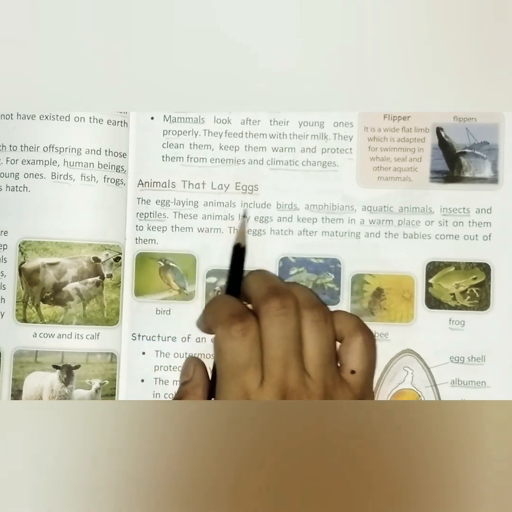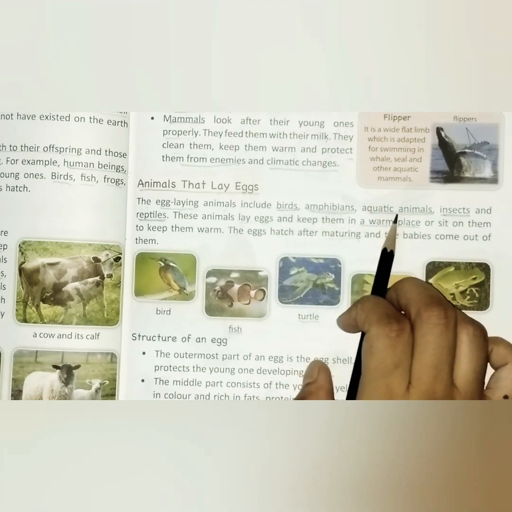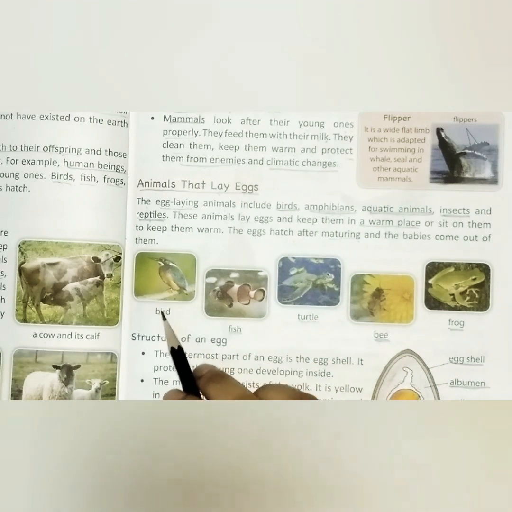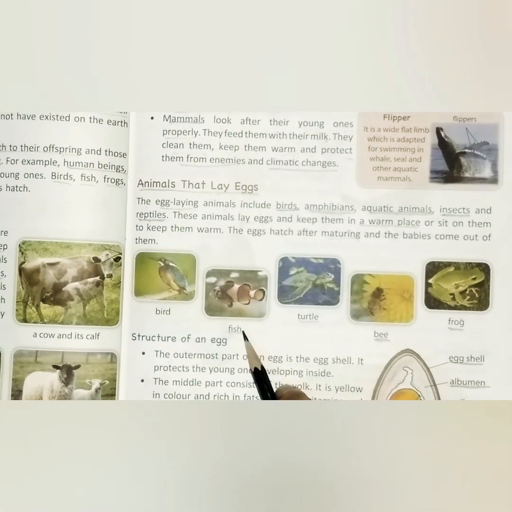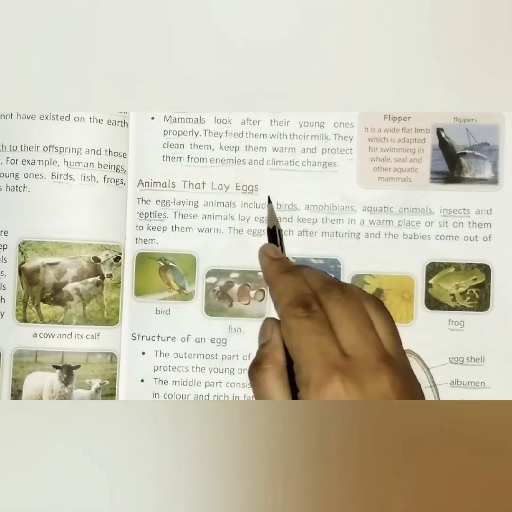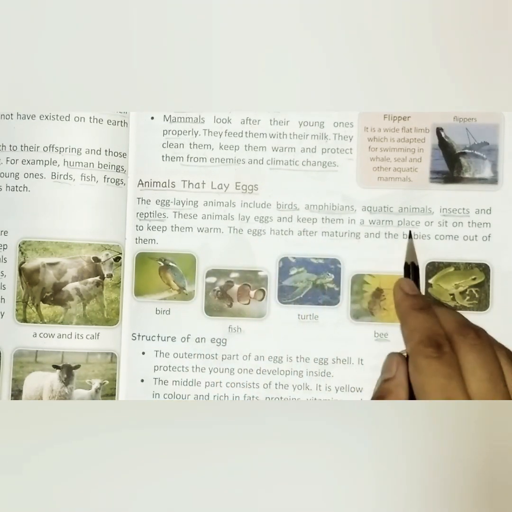The egg-laying animals include birds, amphibians, aquatic animals, insects and reptiles. These are some examples of animals that lay eggs. These animals lay eggs and keep them in a warm place.